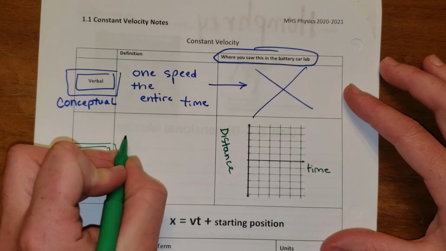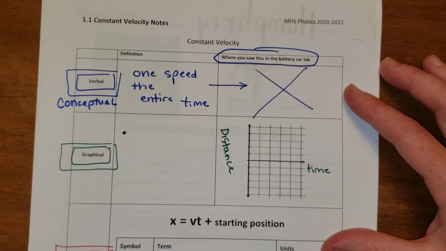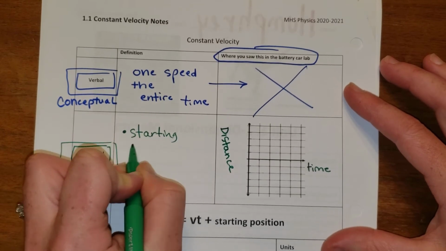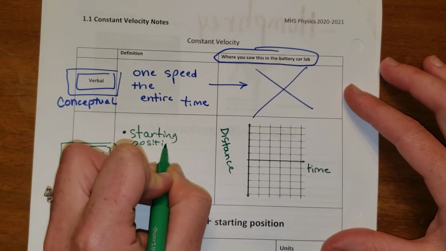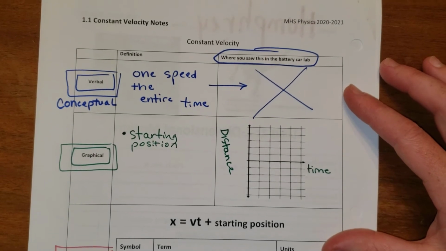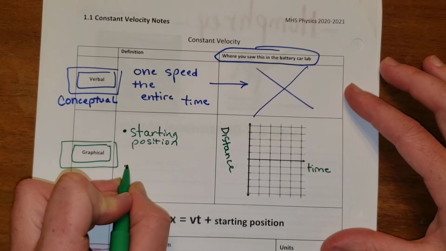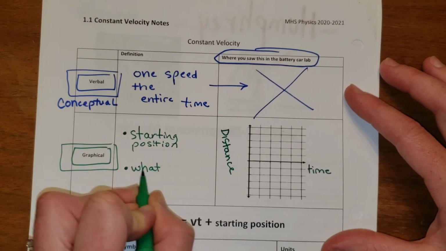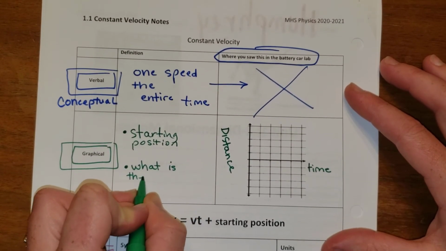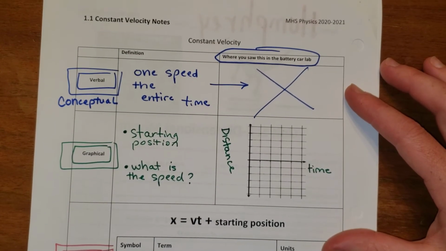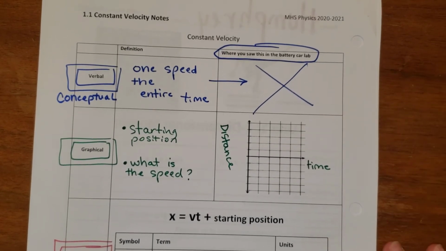Now, I'm going to actually leave a portion of that blank for now and go back to thinking about some concepts for our object. So 2 things that I would want to know about an object that's moving at a constant velocity is first, its starting position. After its starting position, I would want to just know what is the speed. We say it's going at a constant speed, a single value. Well, what is that value? The graph is very useful in telling us this information.